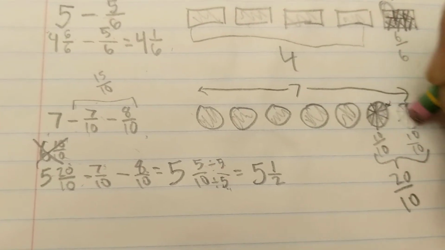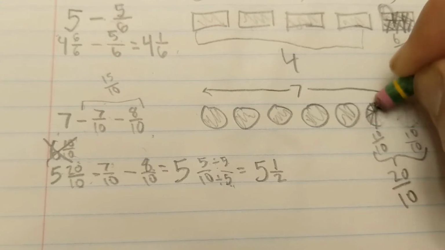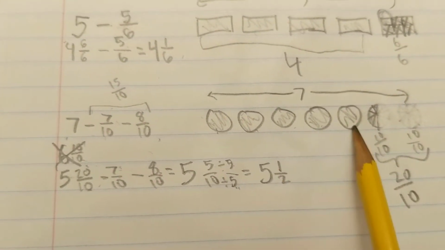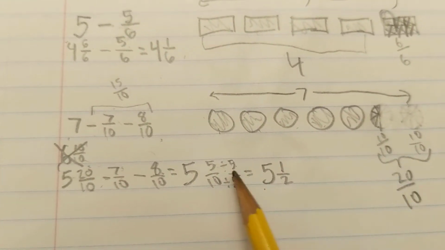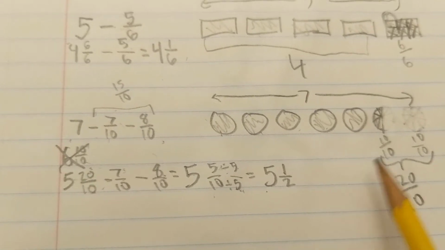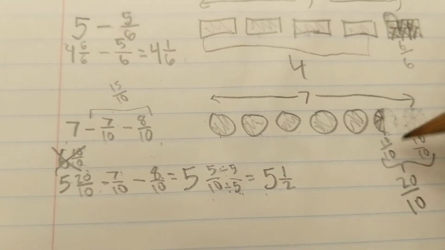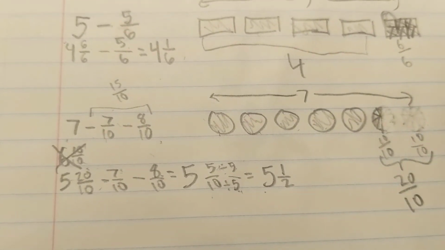I'll get rid of 1, 2, 3, 4, 5, 6, 7, 8. Notice what that leaves me with. 1, 2, 3, 4, 5, 5 wholes, and 1, 2, 3, 4, 5, 5/10. That 5/10, hopefully you can see, is half of the circle, so it simplifies down to 1/2.